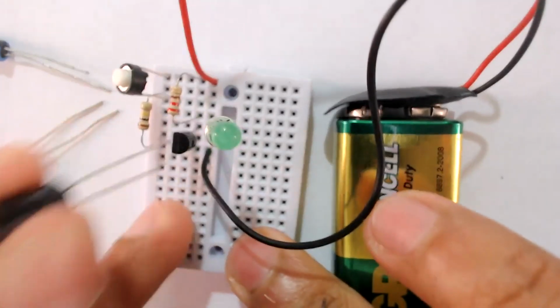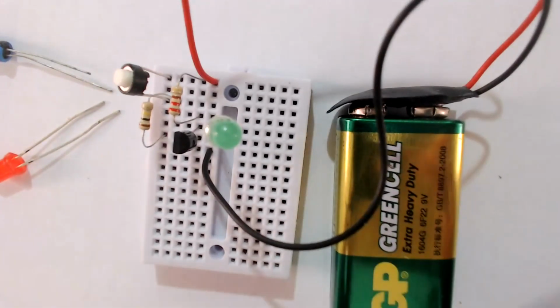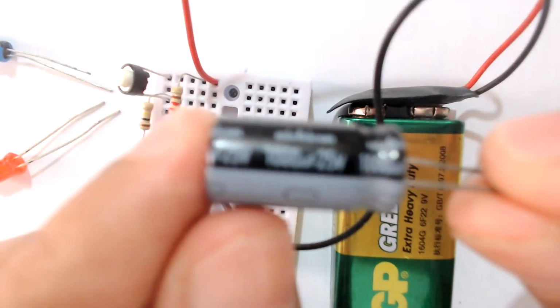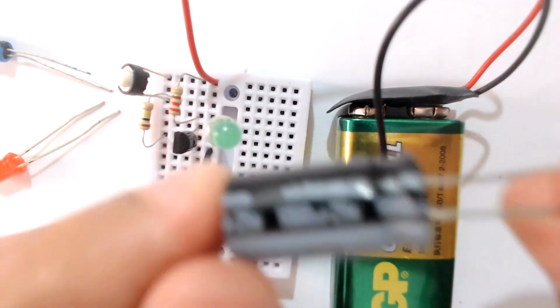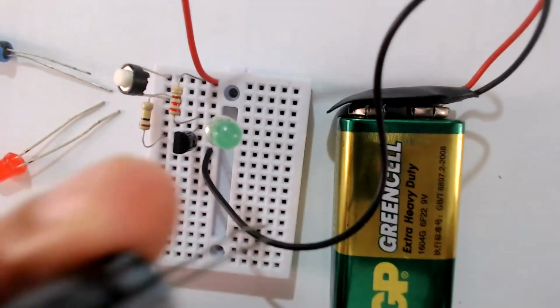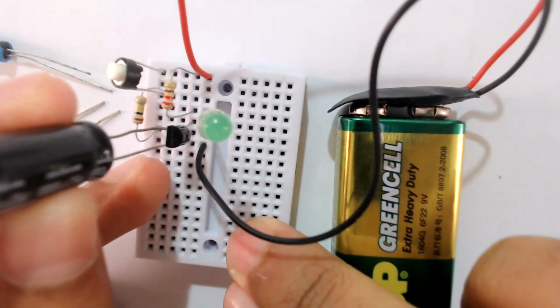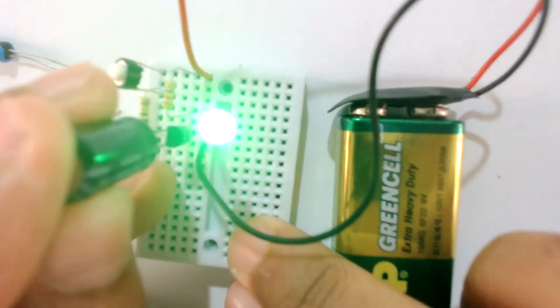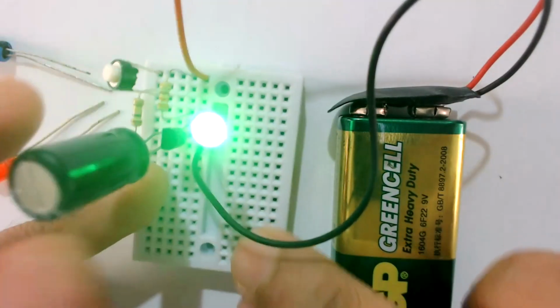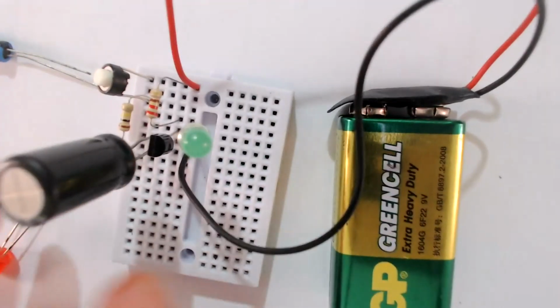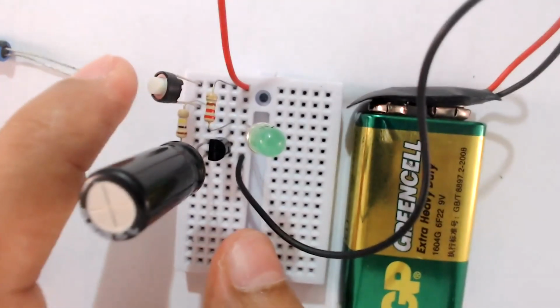Okay, now I'm going to do something else. Okay, you see, this is a 1000 microfarad capacitor. This bigger one is the 1000 microfarad one. So I'm going to connect that 1000 microfarad capacitor across the base and emitter. Okay, initially there is a charge. Now I'm going to press the push button.